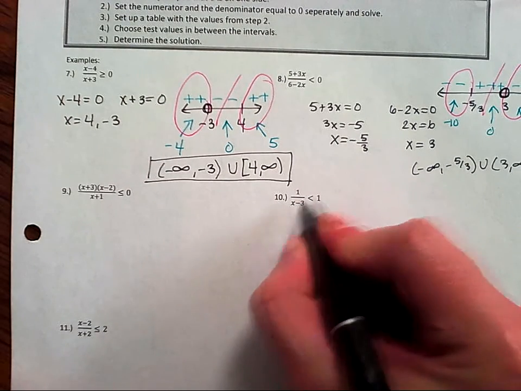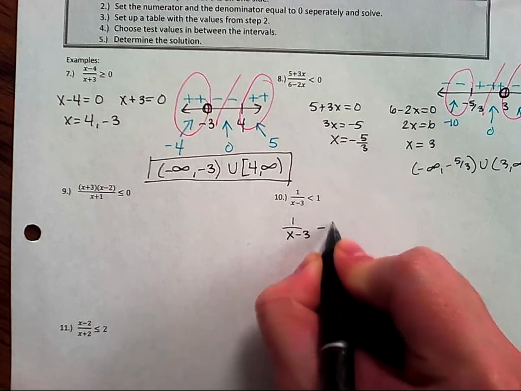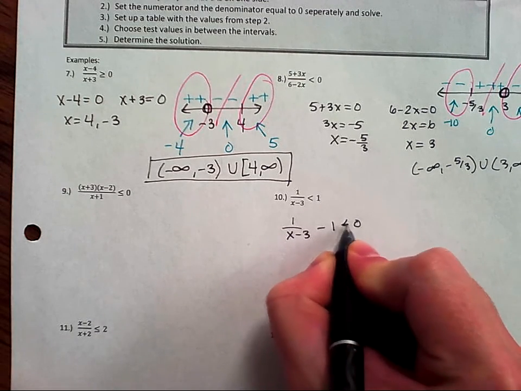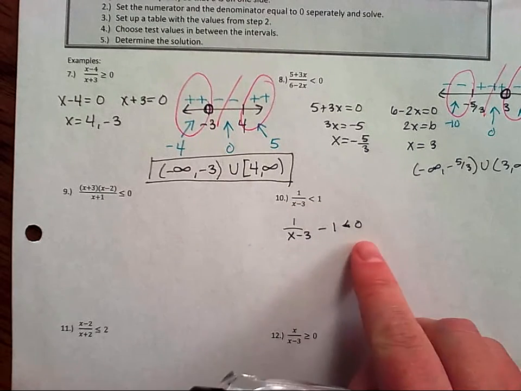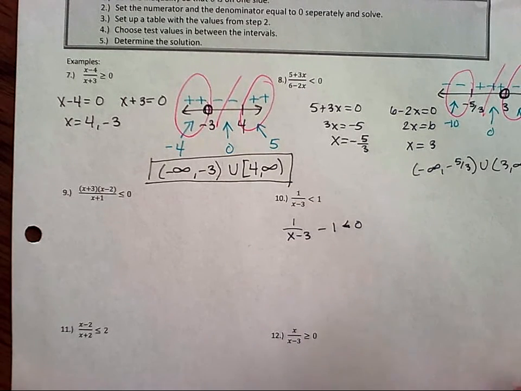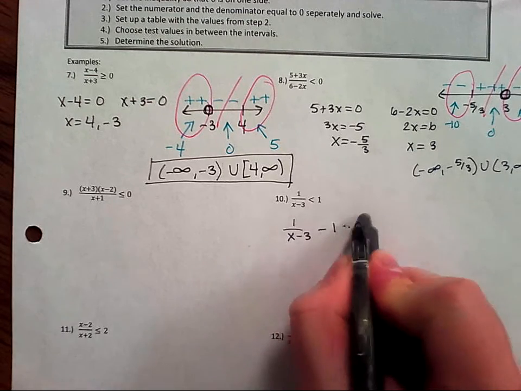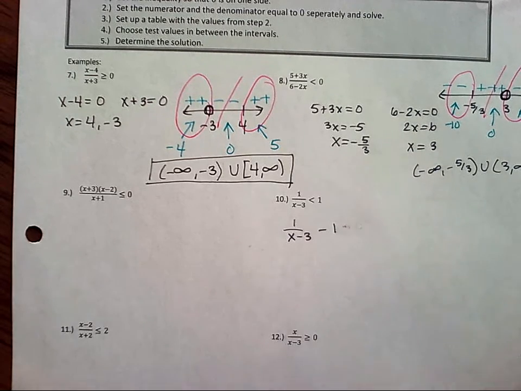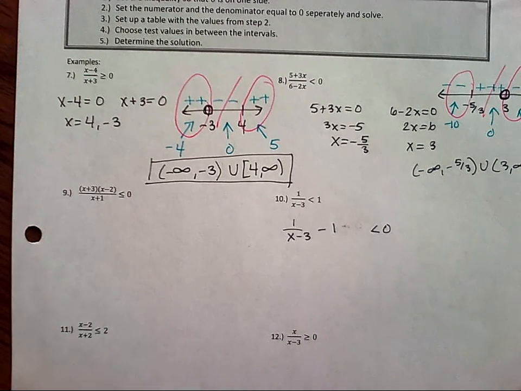So I need 0 on one side, right? I need to add or subtract fractions. How do I do that? Common denominator. So let me move this over a little bit. So what's my least common denominator? X minus 3.